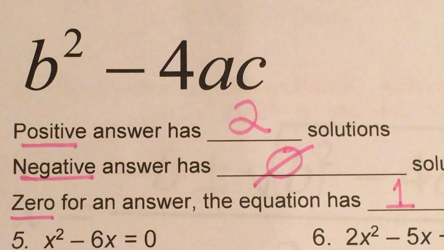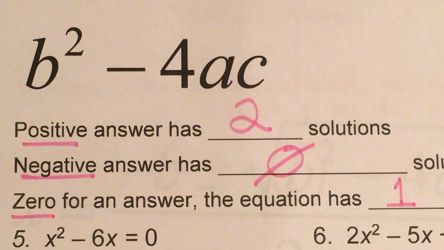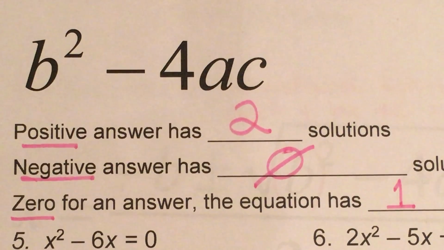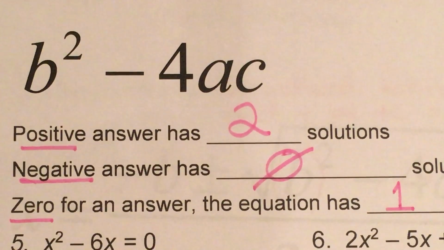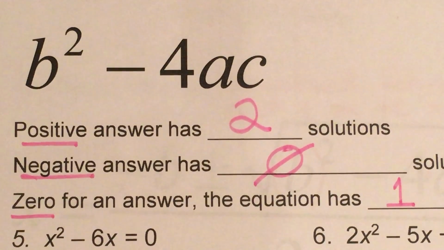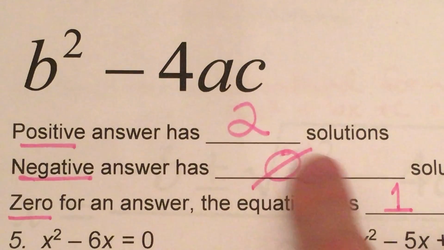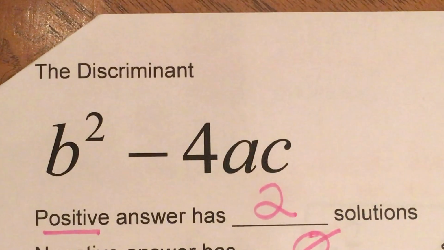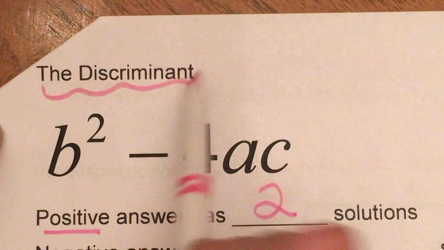All right? So it will touch. It won't cross over, but it'll just barely touch on the vertex onto your x-axis. Okay? So all of this relationship is called the discriminant.